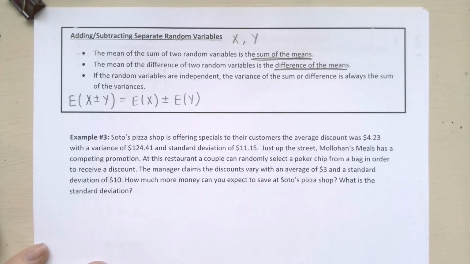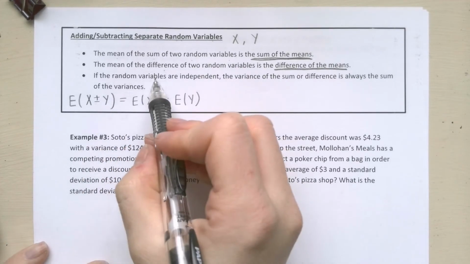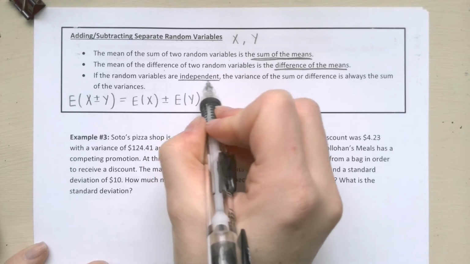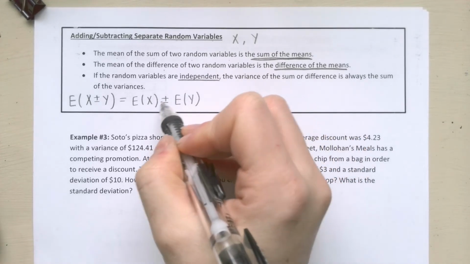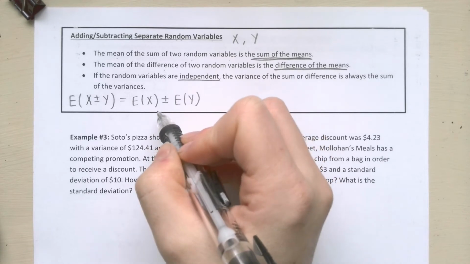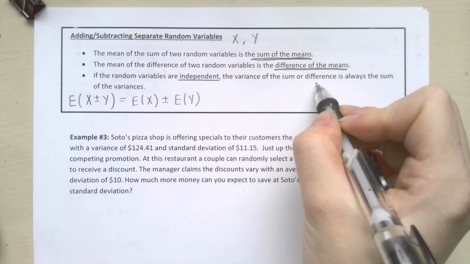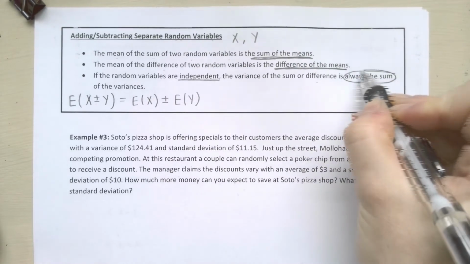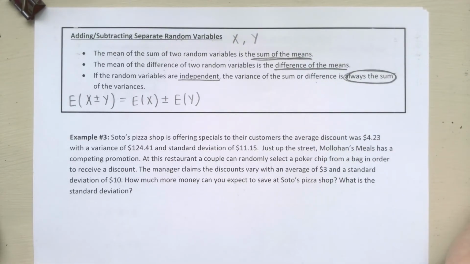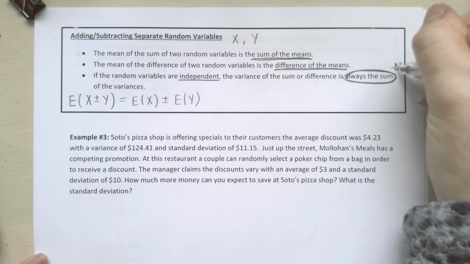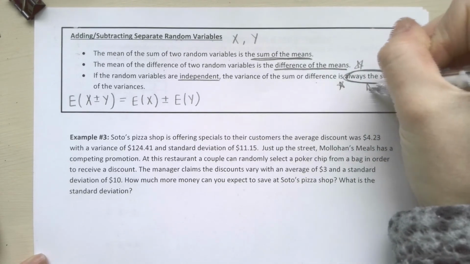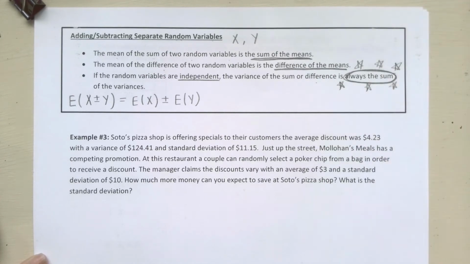Okay, what's interesting is that variance was a little bit different. If the random variables are independent, so if we believe that whatever's happening in event y has no impact on event x and vice versa, then the variance of the sum or difference is always the sum. Variances always add. If you're a person that highlights, I would highlight this, I would put some stars around it. This is probably one of the trickiest parts of variances, is that when you're adding or subtracting, the variance always adds. Variance is a measure of spread. It can never be negative, so it is always going to add.